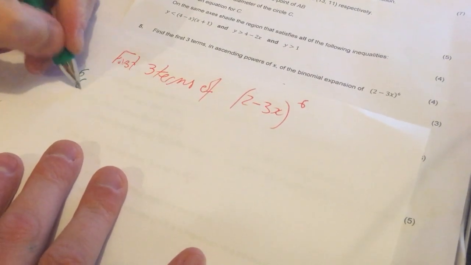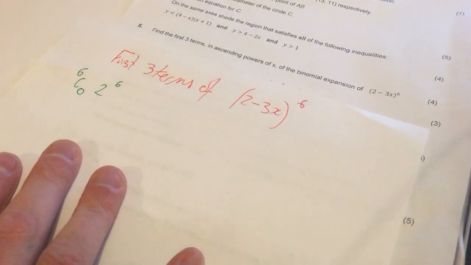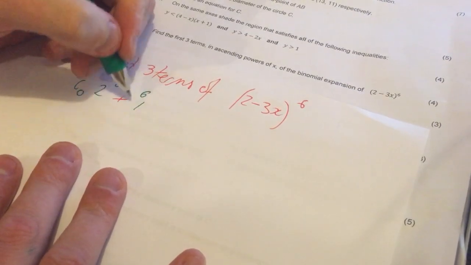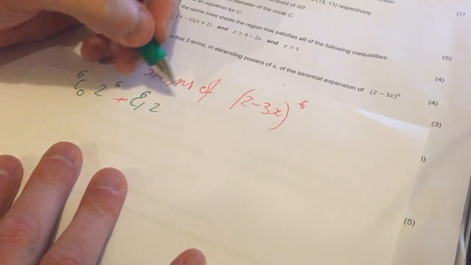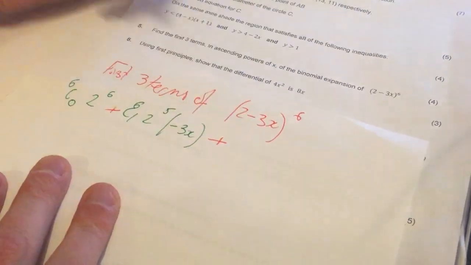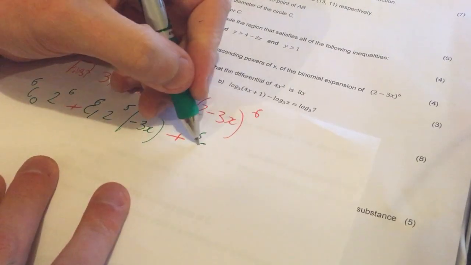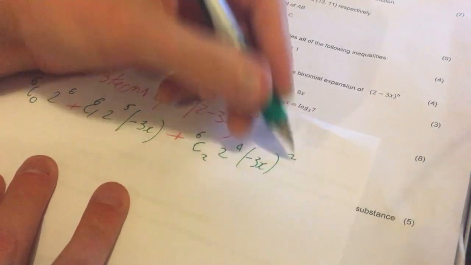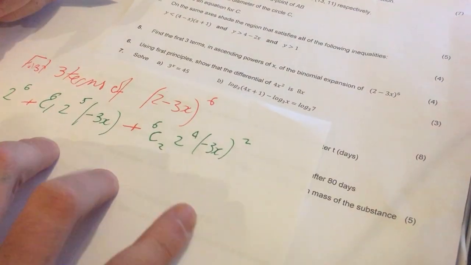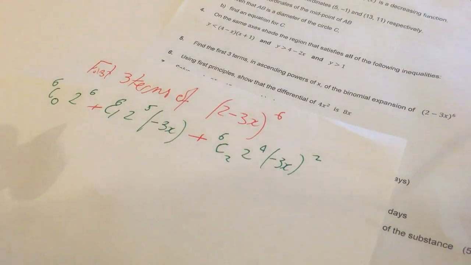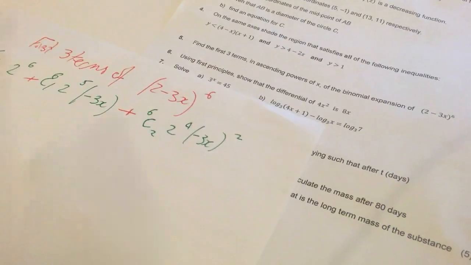So we're going to get 6C0, 2 to the 6, plus 6C1, 2 to the 5 times minus 3x. Be careful of your brackets, that's where most of the marks got lost. 6C2, 2 to the 4, minus 3x squared, and wait, 1, 2, 3, yeah, that's the first 3 terms. Cool, so stop there. So get your calculator ready to work out these combinations.